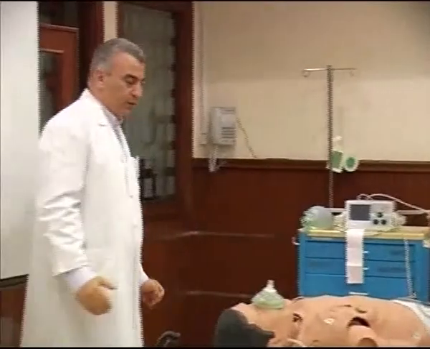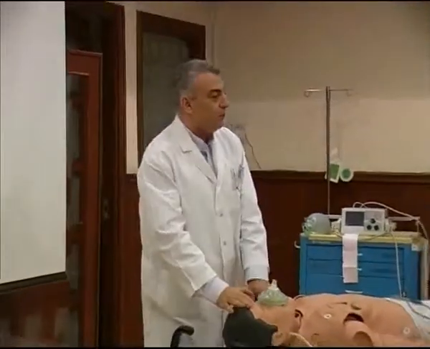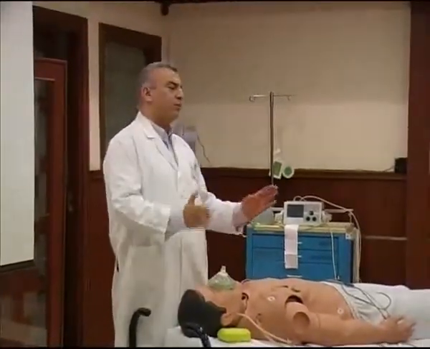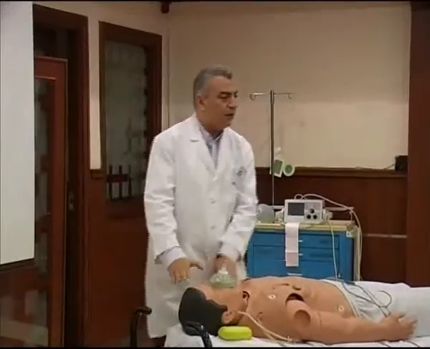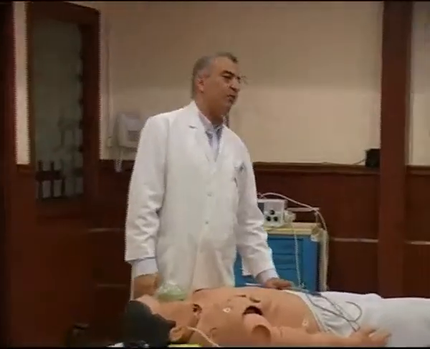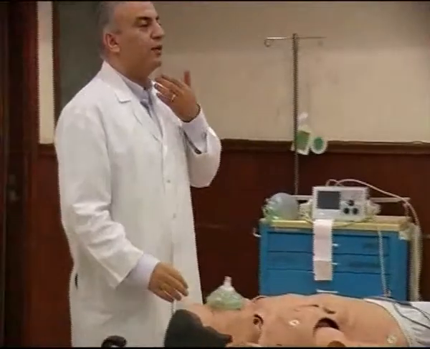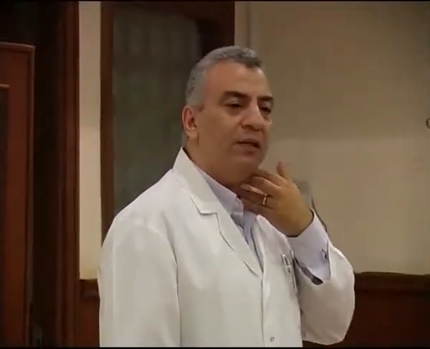C, which is circulation. You have to elicit the pulse. Where are you going to elicit the pulse? You are professionals, so you can check the pulse in the carotid area or the femoral area. How to check the carotid? This is the Adam's apple. I slide my finger until I reach the groove between the Adam's apple and the sternomastoid muscle.